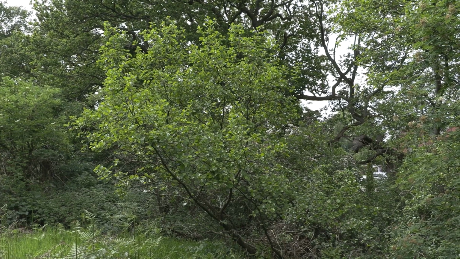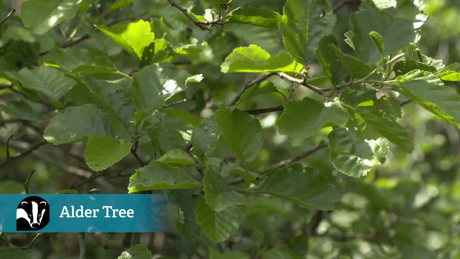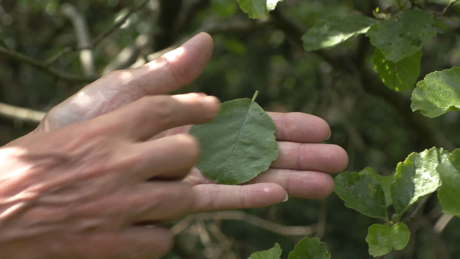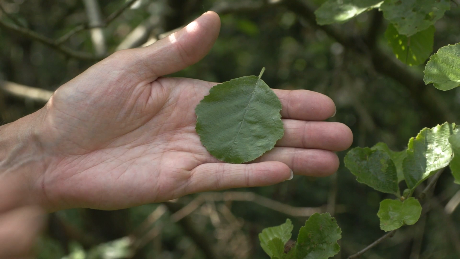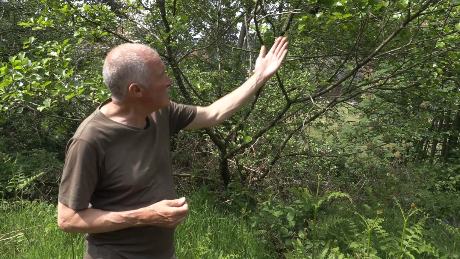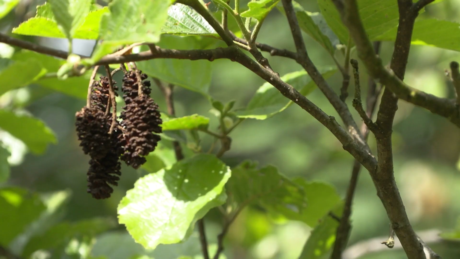So another tree that can be dominant or co-dominant in wet woodland HoPI with willows is alder. This is an alder here. It's got quite bright green shiny leaves and they're quite rounded at the end. They're not pointed, and it's almost a round leaf, or if you hold it upside down it sort of looks a bit like a fat pear shape. Perhaps the classic feature about alder trees, it's the only native tree that has cones, and you can see these black little cones here. That is absolutely distinctive of alder trees.